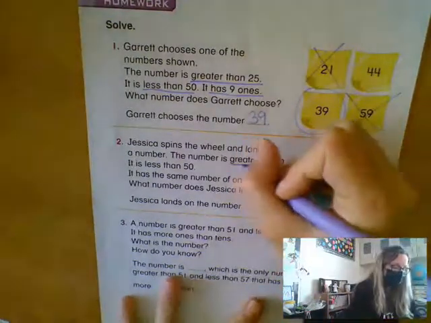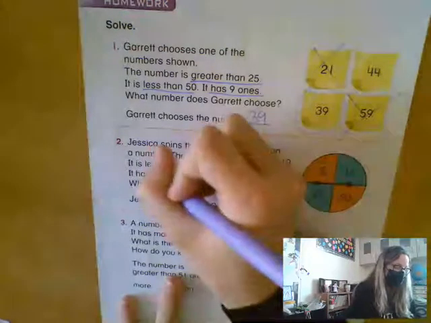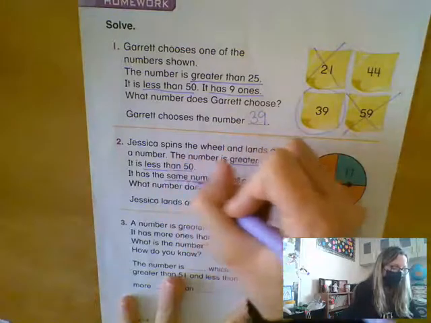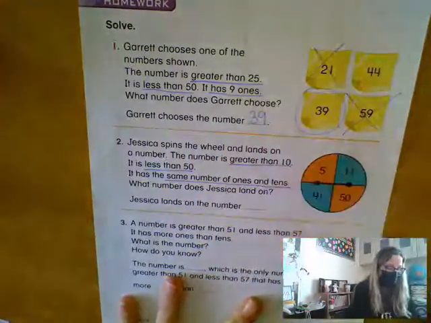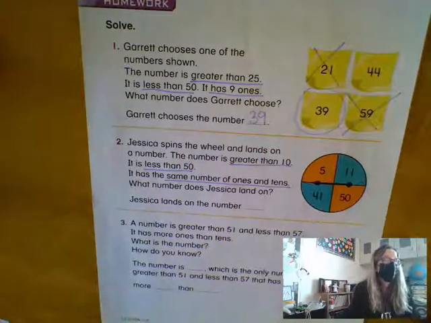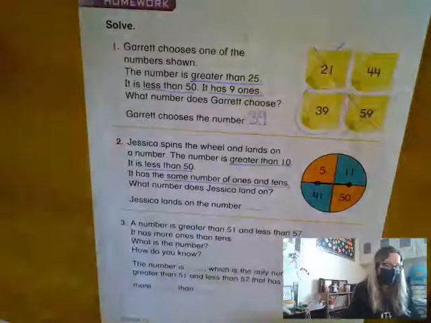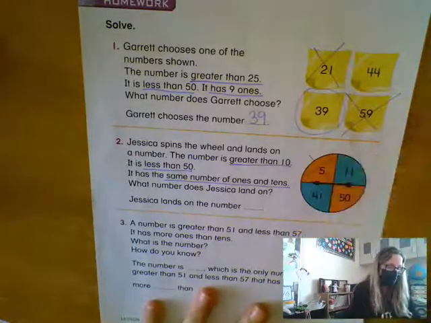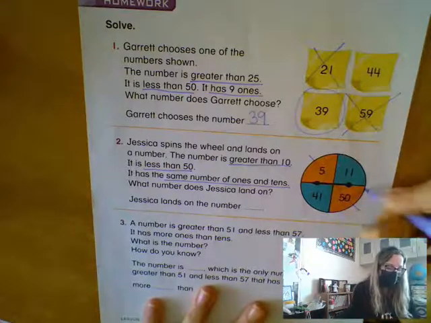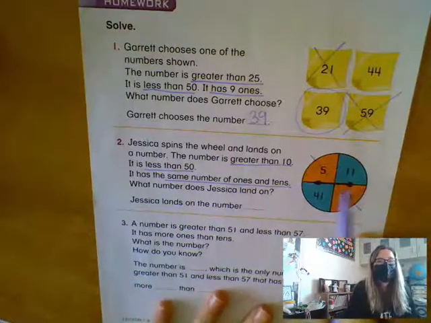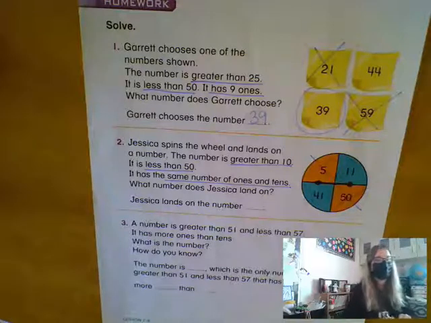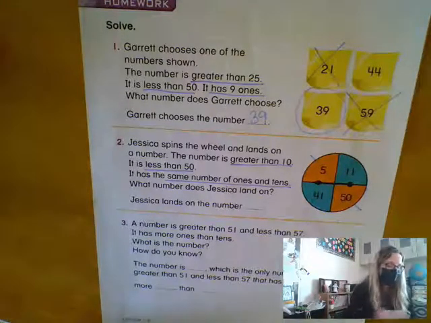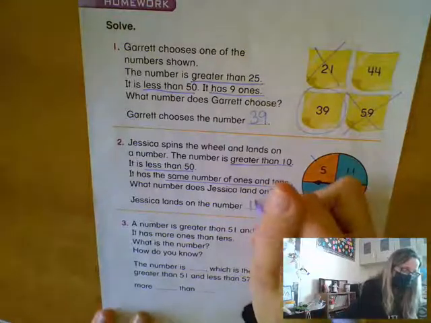The number is greater than 10, less than 50. It has the same number of 1s and 10s. All right, same amount of 1s and 10s. So it's greater than 10, it can't be 5. It's less than 50, it can't be 50. So it's either 11 or 41, Victoria, but it has to have the same number of 10s and 1s. So which one is it? 11. Good job.